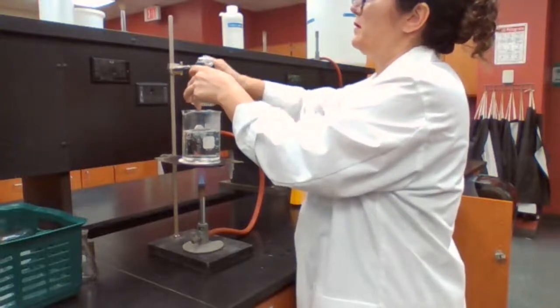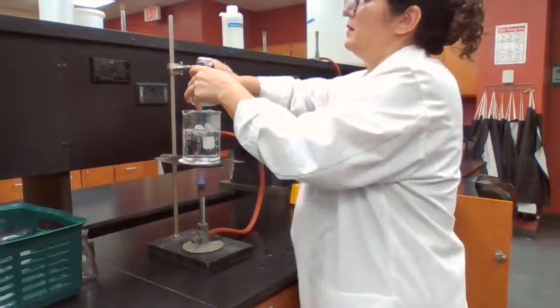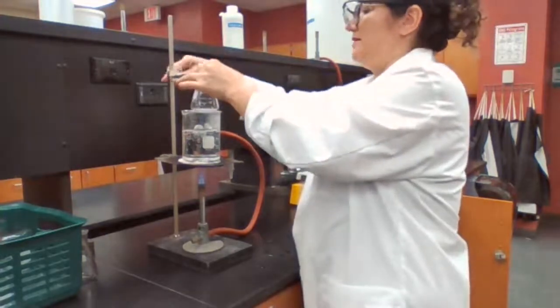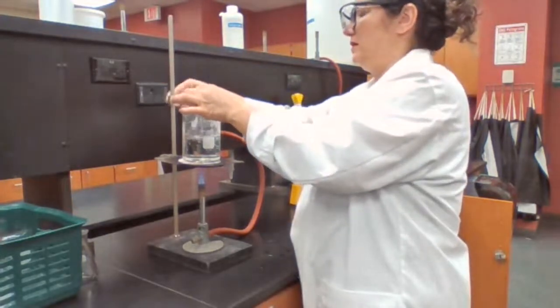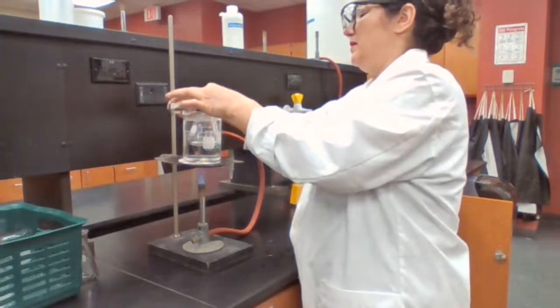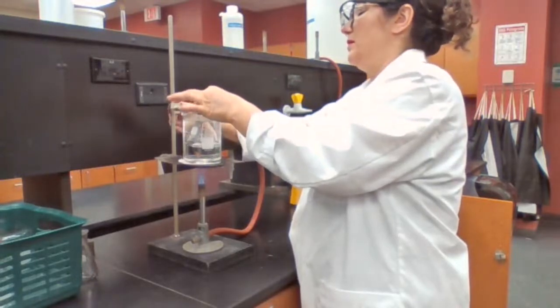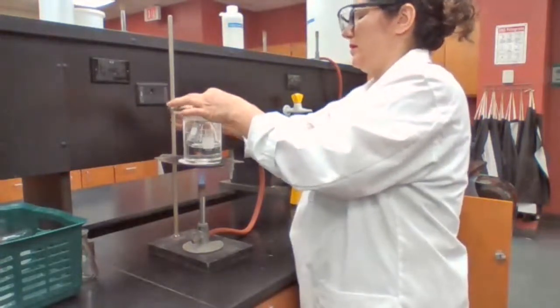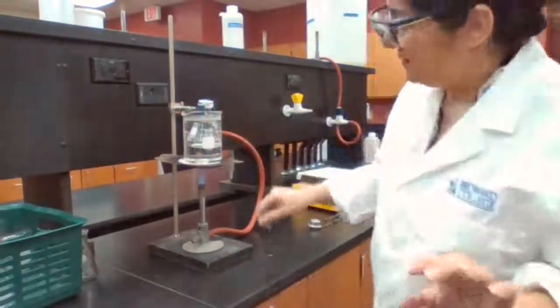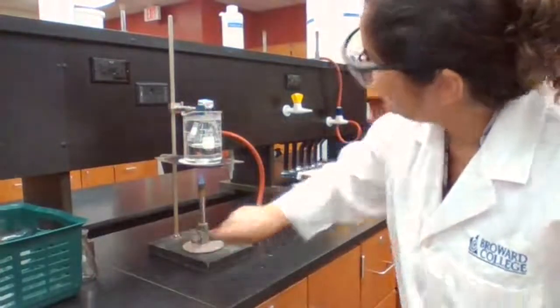Secure it and leave it inside the hot water bath.